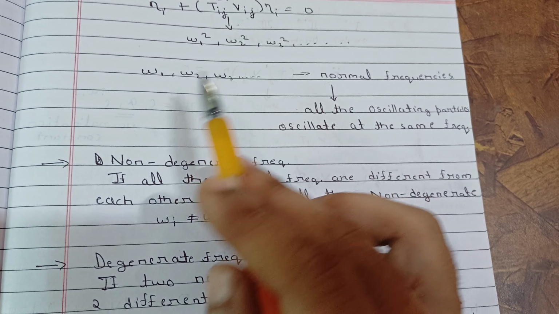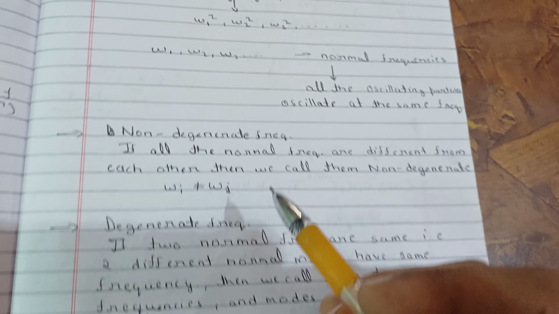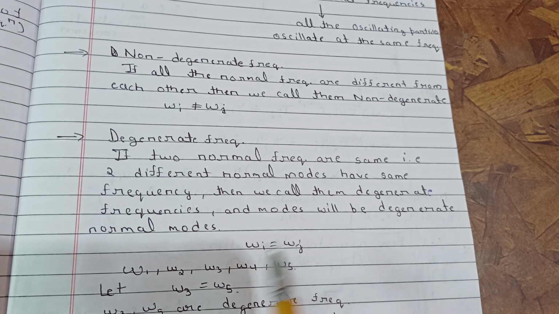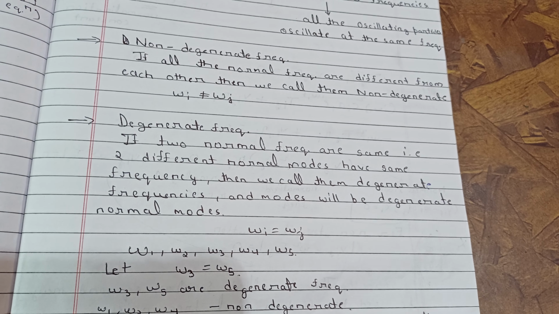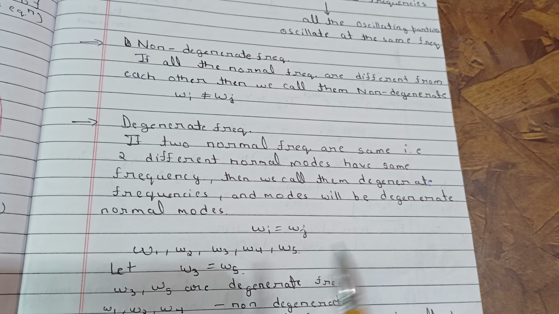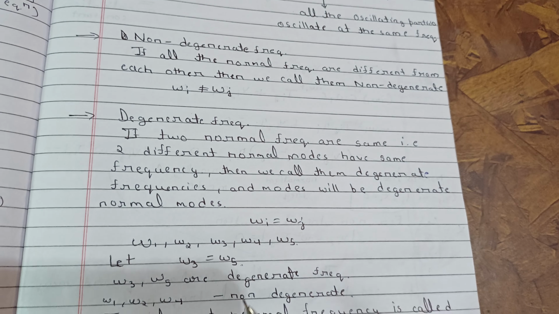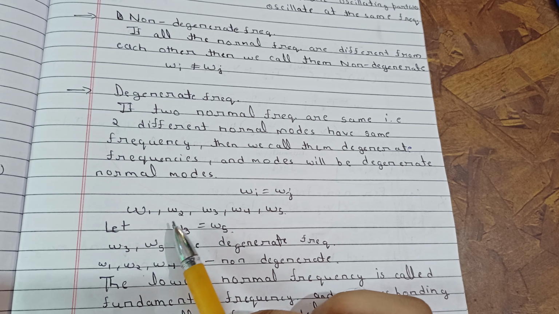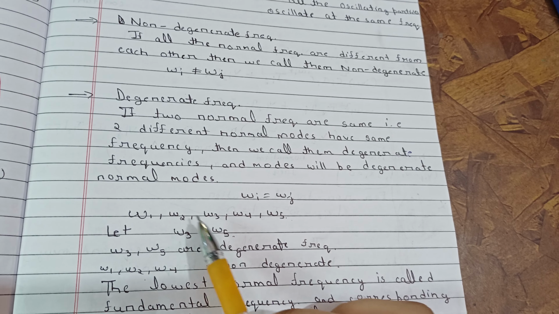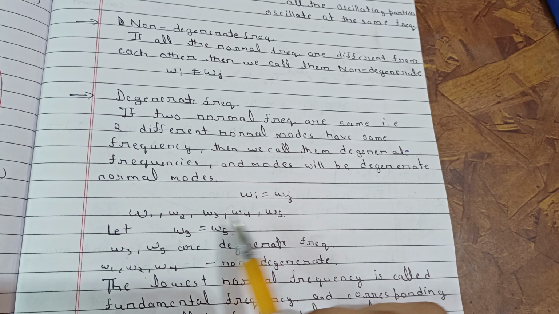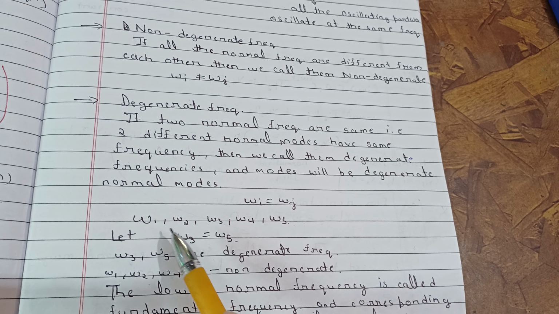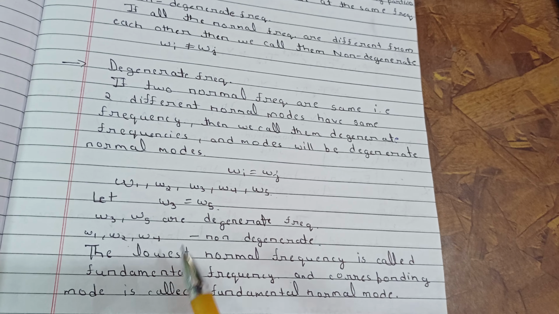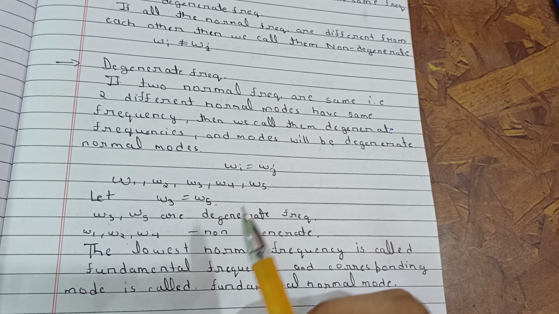But if any two or three are the same, then we call them degenerate frequencies. If two different normal modes have the same frequency, then we call that a degenerate frequency, and the modes will be degenerate normal modes. So remember this: modes are called degenerate normal modes and frequencies are called degenerate frequencies, which means omega i will be equal to omega j. Just like here you get values for omega 1, omega 2, omega 3, omega 4, omega 5. Here omega 3 and omega 5 are the same, so omega 3 and omega 5 are degenerate frequencies, and the rest, omega 1, omega 2, omega 4, are non-degenerate. That's how you find which frequency is degenerate and which is non-degenerate.